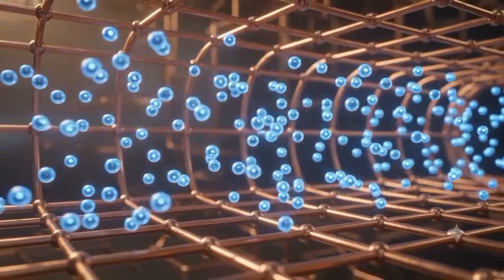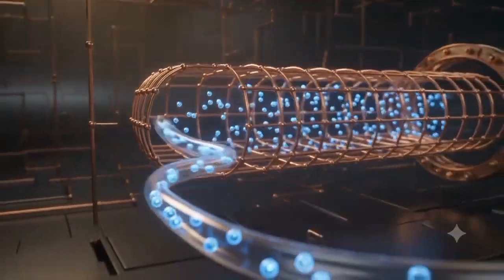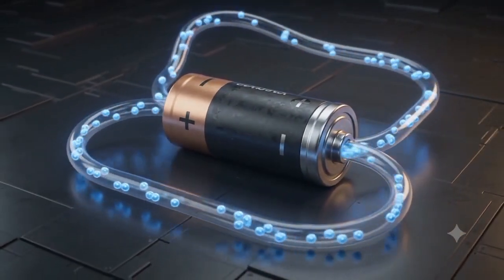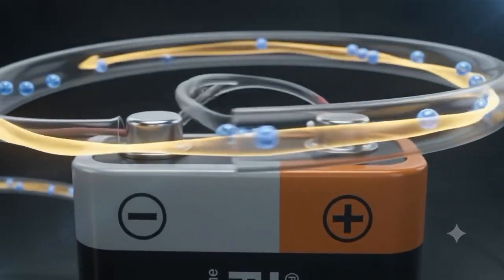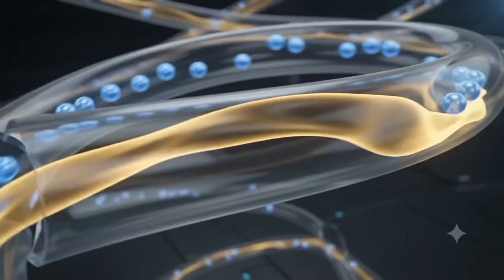Here's something surprising. These electrons always drift from the negative terminal toward the positive terminal. But that's not the direction we usually call current. The reason is simple. Before electrons were discovered, scientists assumed electricity flowed from positive to negative.